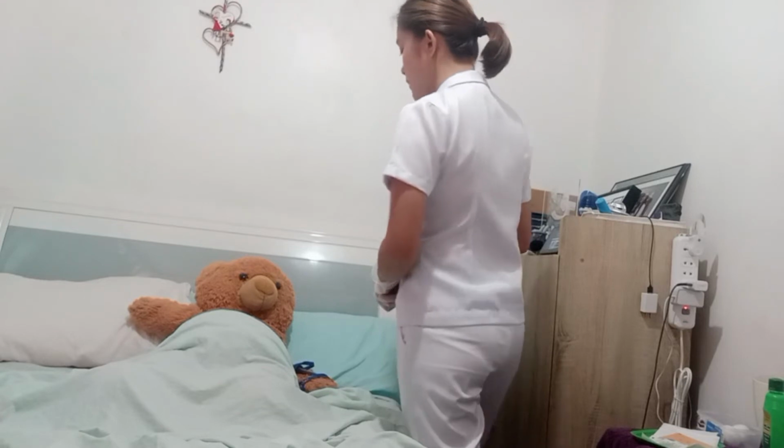So now assist the patient to a comfortable position and indicate at the back of the medicine ticket the site and the due time for reading. So this will serve as a reminder for the nurse on the procedure done.